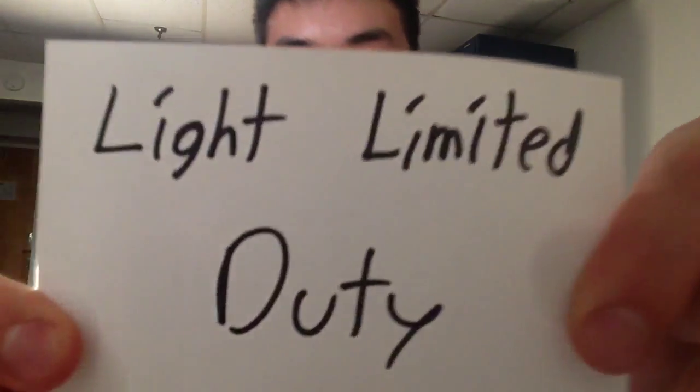And after SIQ, you might be followed by LLD, which is light limited duty. It's not always that you're followed by LLD after SIQ. Sometimes if you're sick, maybe you have a cold, you can't do a lot of physical exercises, maybe out of nasal infection, they might give you LLD, which basically says you can't stand up for more than 10 minutes. You can't do a lot of physical exercises. You can just do some of them, but not a lot. You can still attend class with your fellow shipmates. And so that's SIQ and LLD.